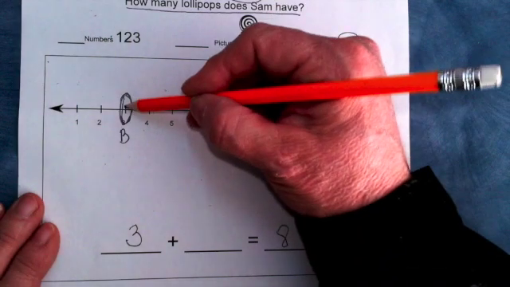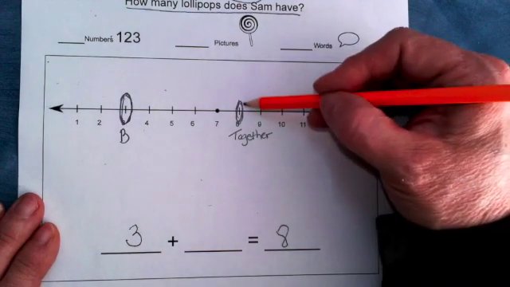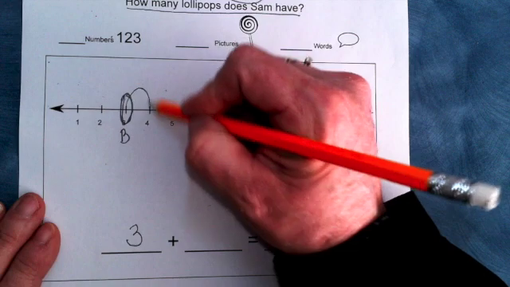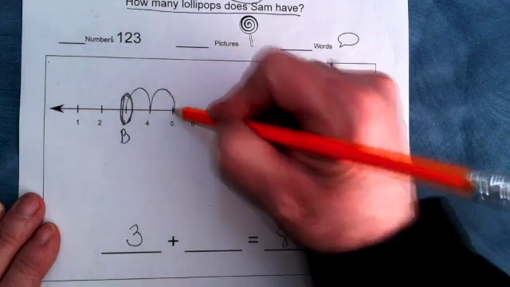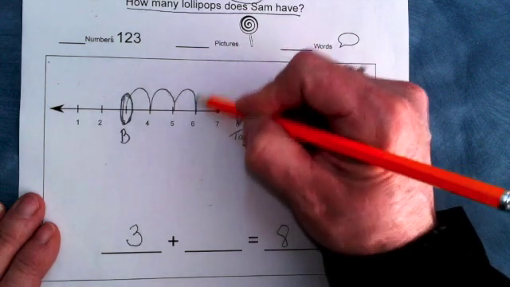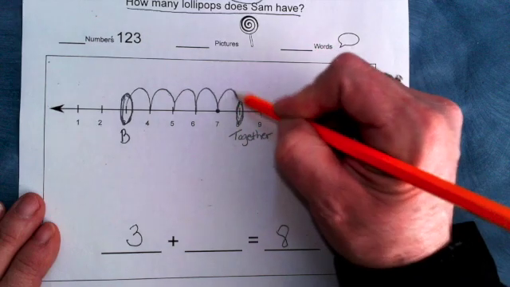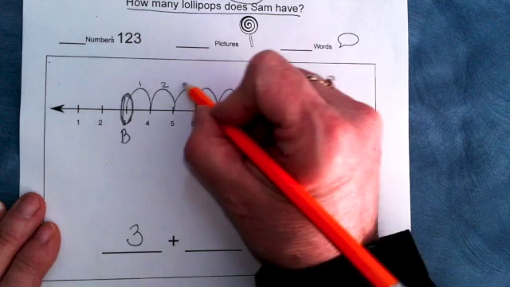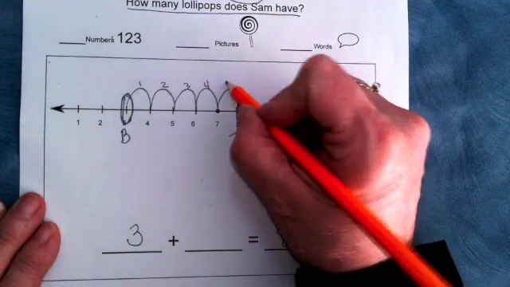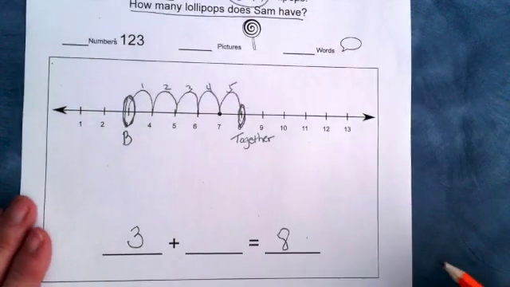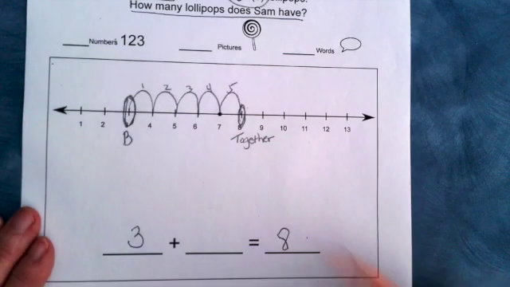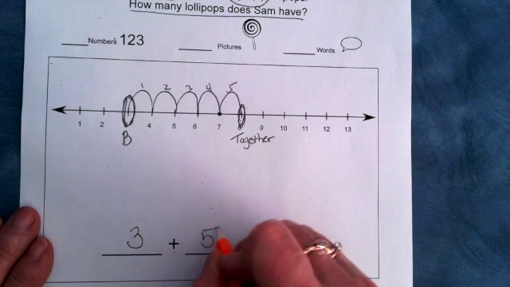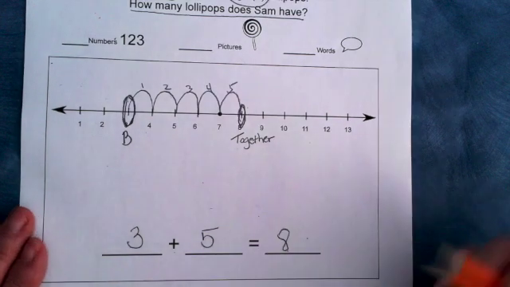Bob has 3, so let's count up to see how many more it takes to get to 8. Are you ready to make our bumps? Ready? 1, 2, 3, 4, 5. Oh my gosh, we'll count them. 1, 2, 3, 4, 5. It took 5 more to get to 8. So 3 plus 5 equals 8.